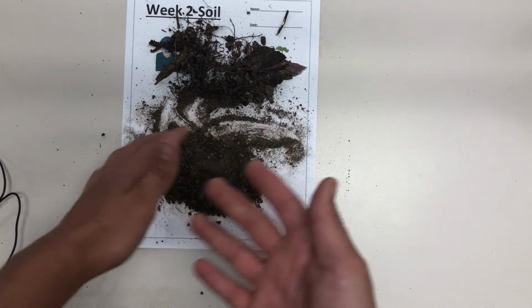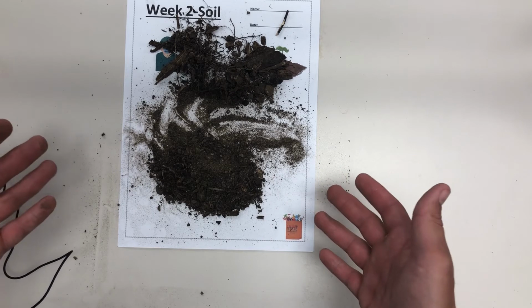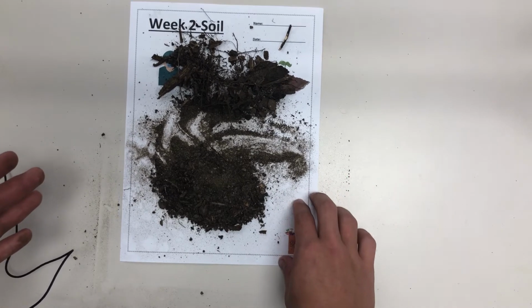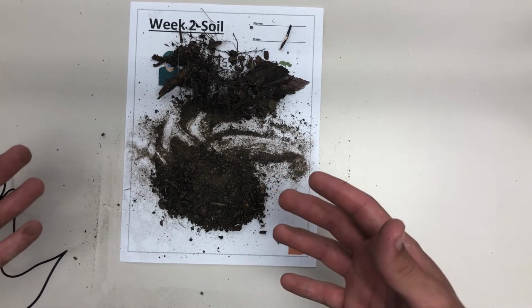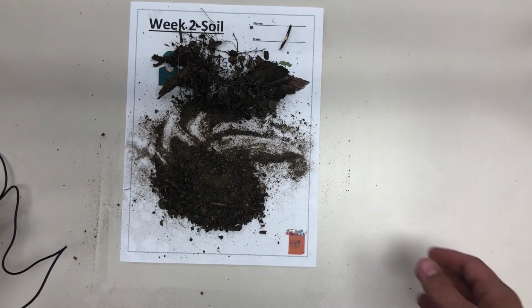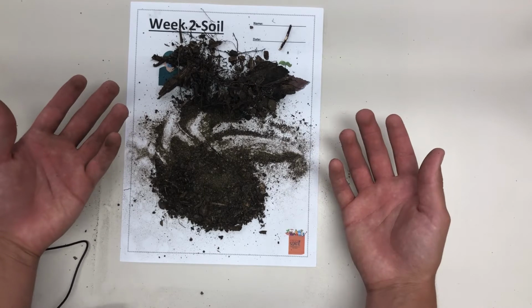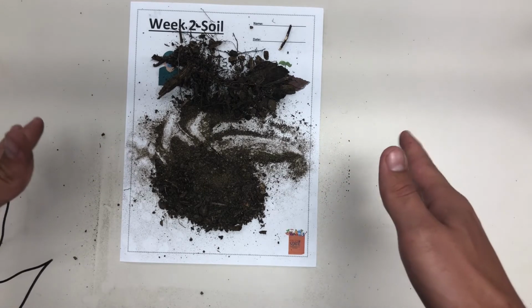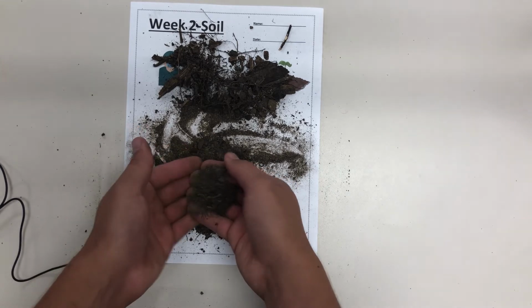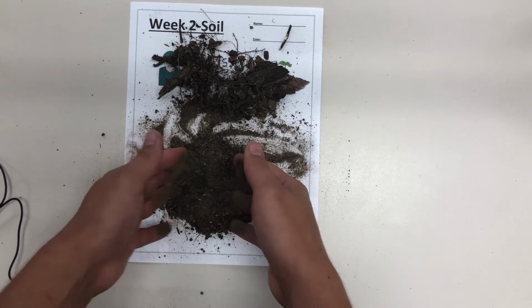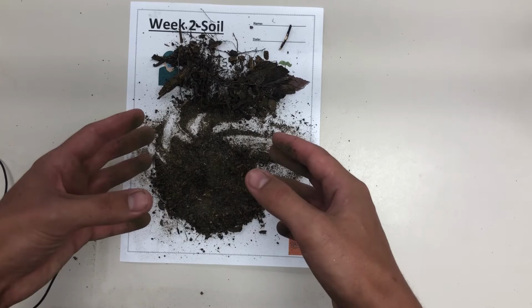The inorganic pieces of soil provide structure for the soil. It's kind of like how in a human body we have bones. If we didn't have our bones, we would kind of be floppy and saggy. We wouldn't be upright and straight and all connected. That's what the inorganic, or the rocks and the air and the water, does for the soil. It keeps everything together and it keeps it sturdy.